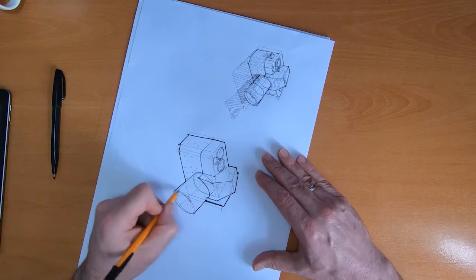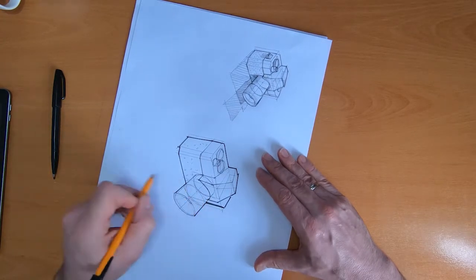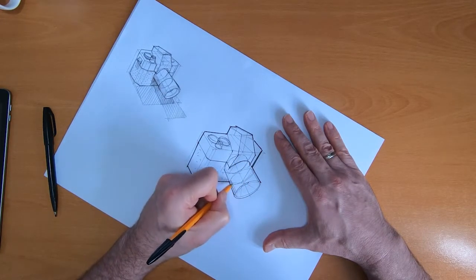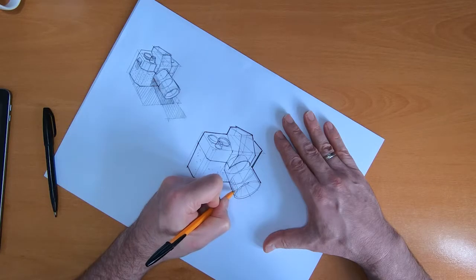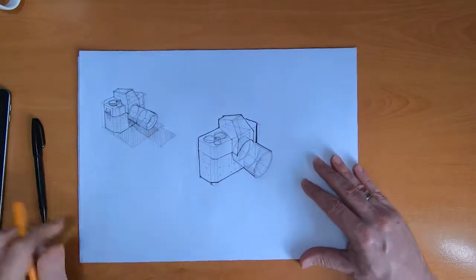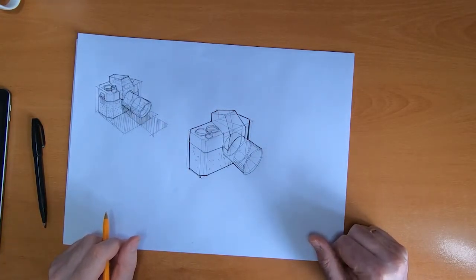Okay, another elliptical profile here. This one may be describing the fact that I've got some additional details. And this might be, for instance, the step profile that allows you to hold that and turn it round. Okay, so there in essence is a basic makeup of a SLR camera.